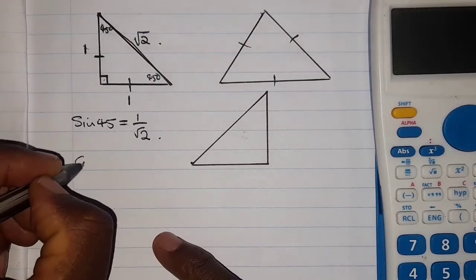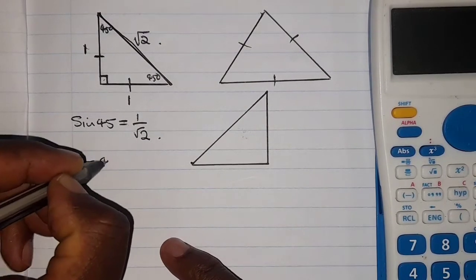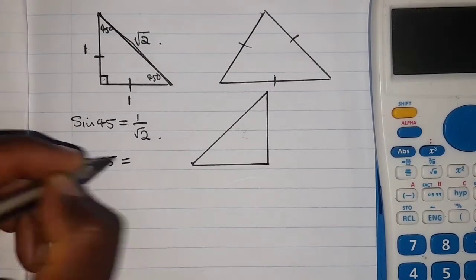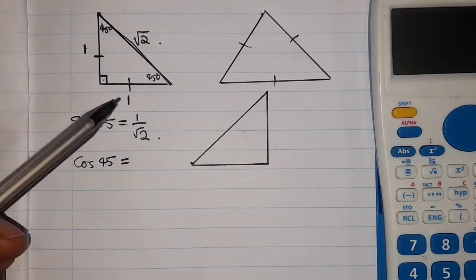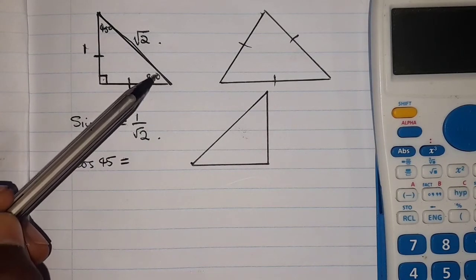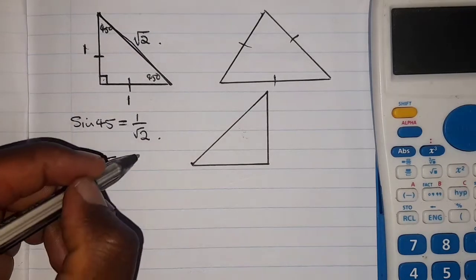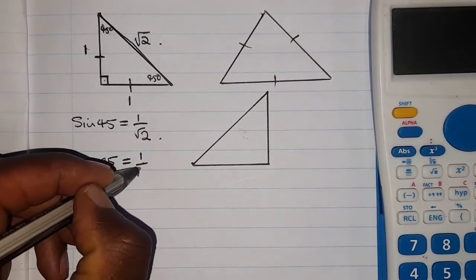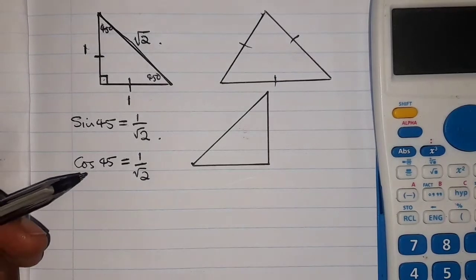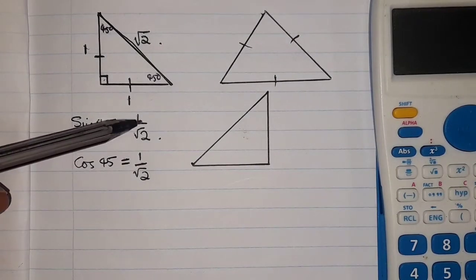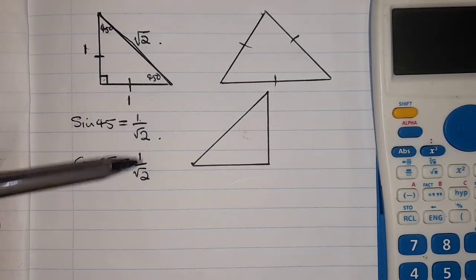And then we have cos 45, the cosine of 45. Cos is adjacent over hypotenuse, so cos 45 here is adjacent over hypotenuse. That is 1 over root 2. I want you to notice that these are equal.